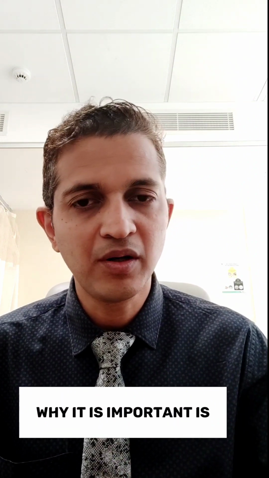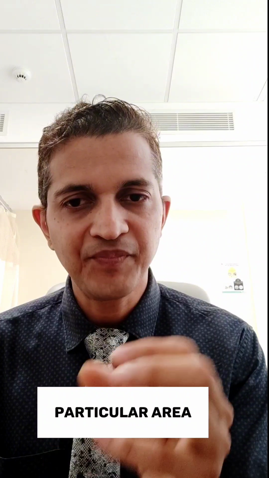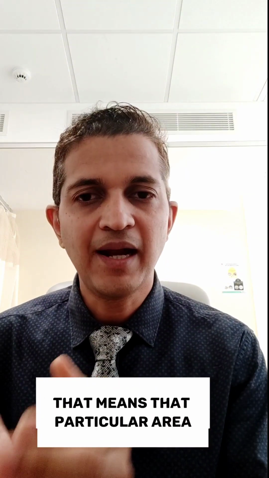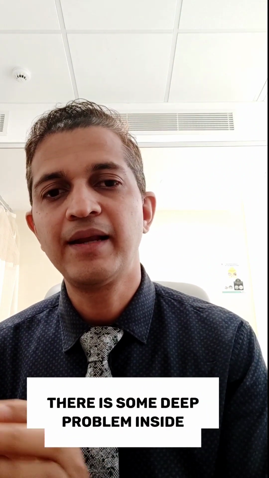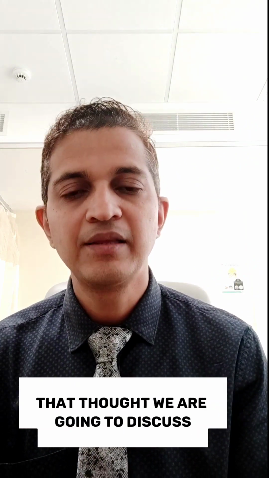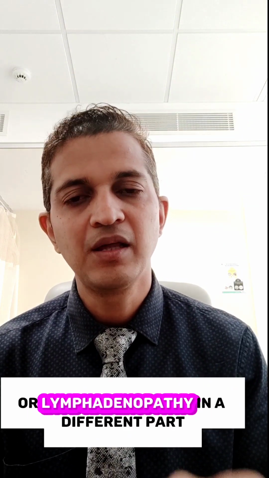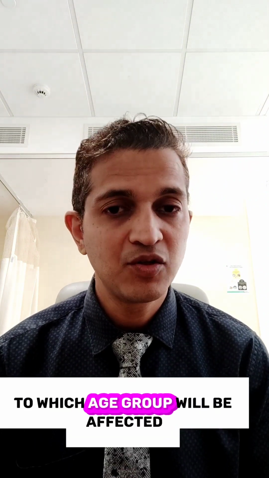Why it is important is when the lymph node of that particular area increases in size, or becomes painful, that means in that particular area there is some deep problem, in the area which those lymph nodes are draining. That's what we are going to discuss: when the patient presents with a lymph node or lymphadenopathy in the different parts, how the patient presents, when the lymphadenopathy occurs, which age group will be affected?